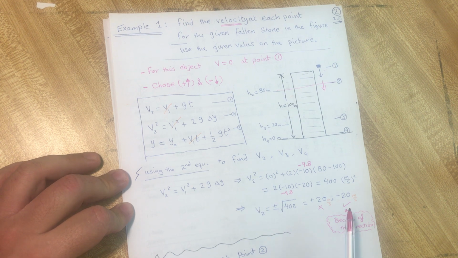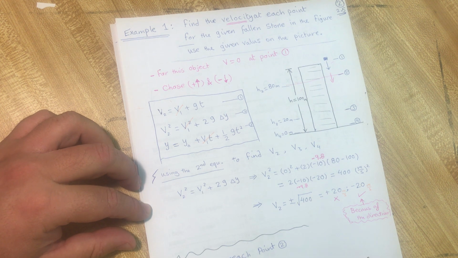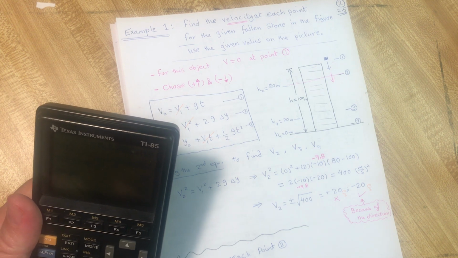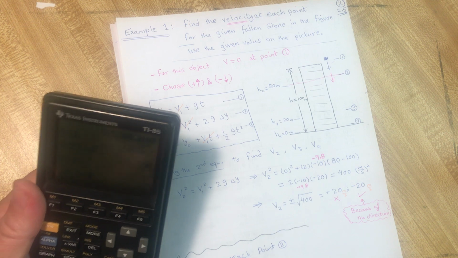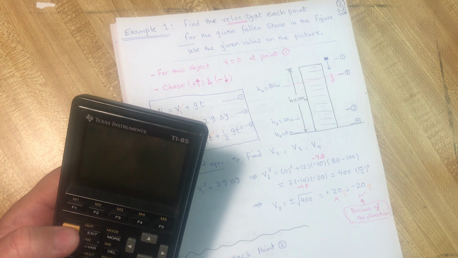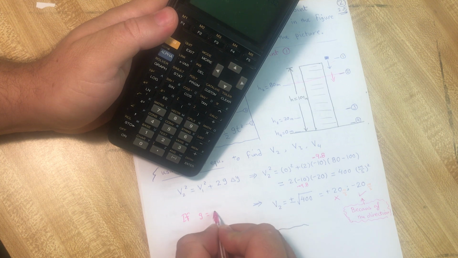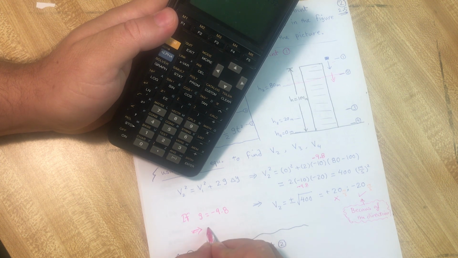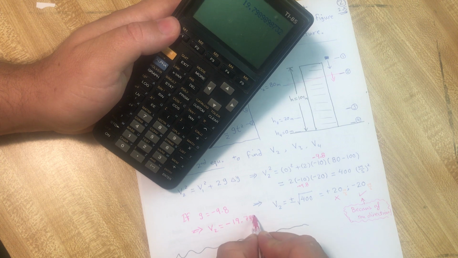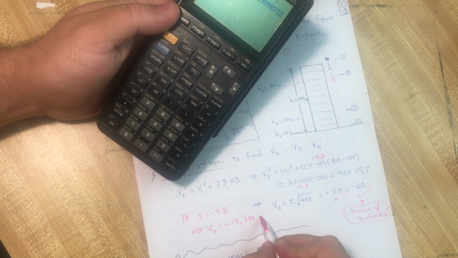Okay? This is 20. But if we take g equal to negative 9.8, the velocity will be, I'll calculate it, 2 multiplied by 9.8 multiplied by 20, so V2 is equal to negative 19.79, almost negative 20 if we approximate it, meters per second.